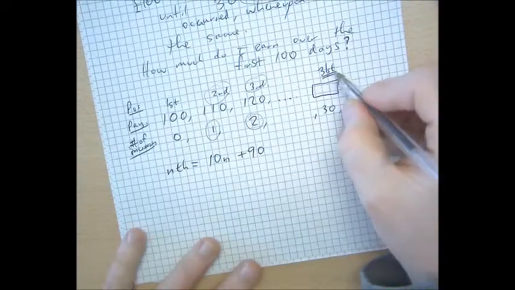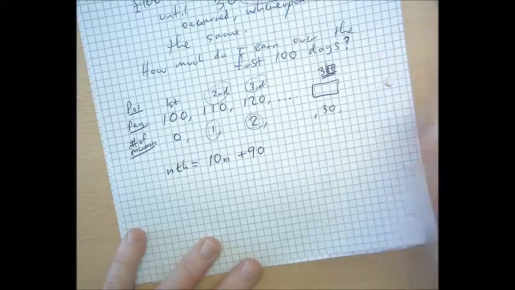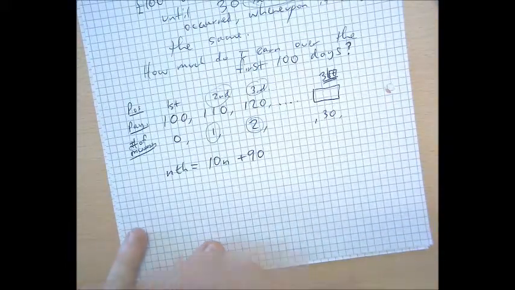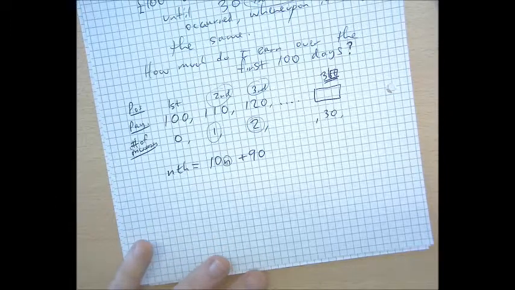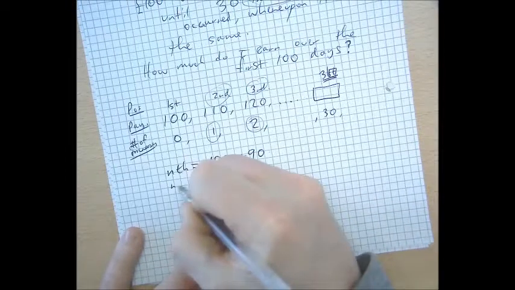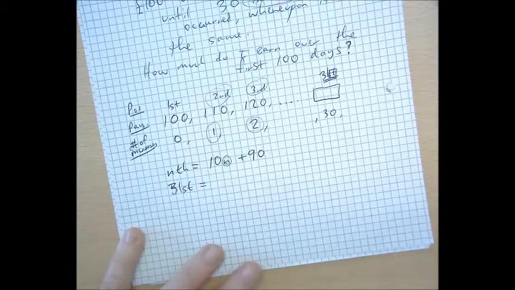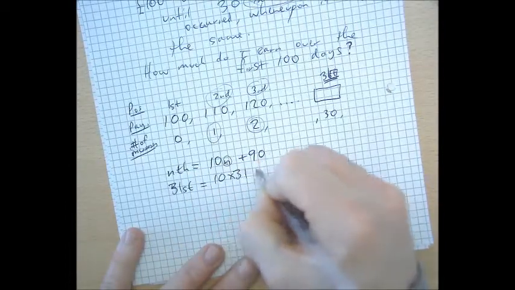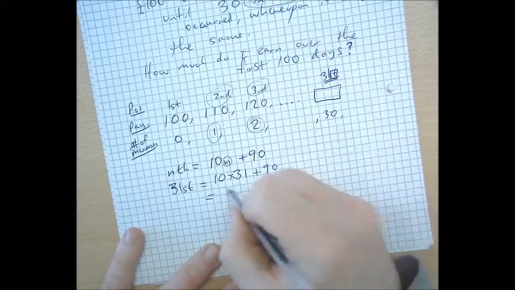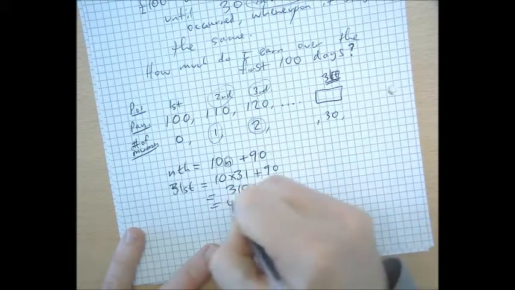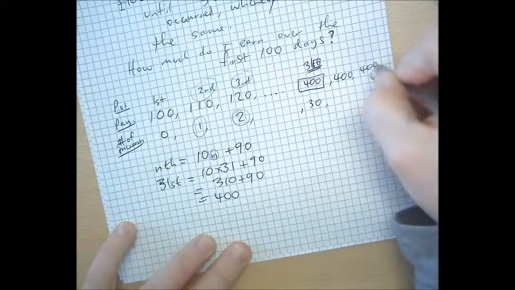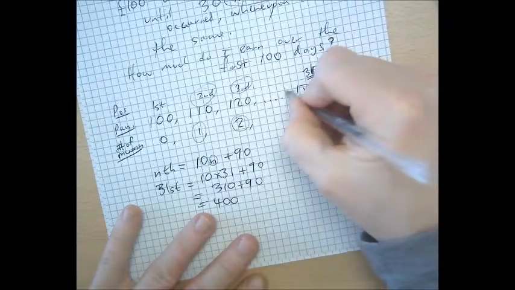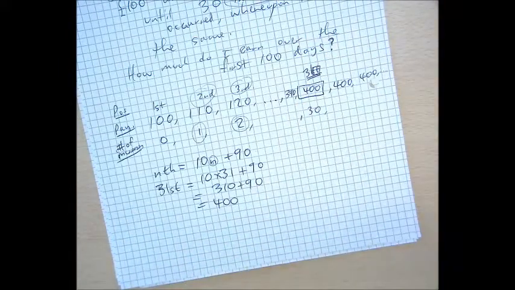The reason I'm interested in a 31st for the position is that anything with a suffix on it, an ST, an ND, a TH, or an RD, can go there. So the 31st equals 10 times 31 plus 90, which is 310 plus 90, which is 400. So that's a 400. Just write out the sequence to get in the groove, and maybe even work backwards just to get myself even more in the groove.